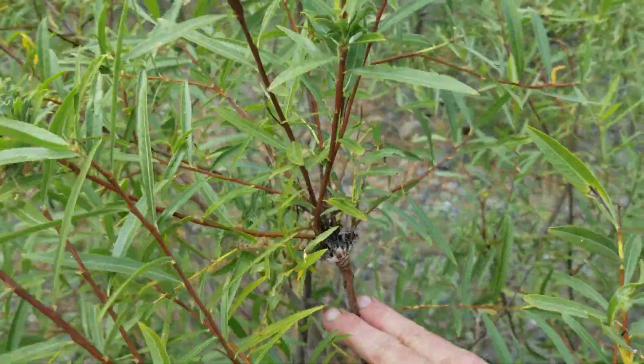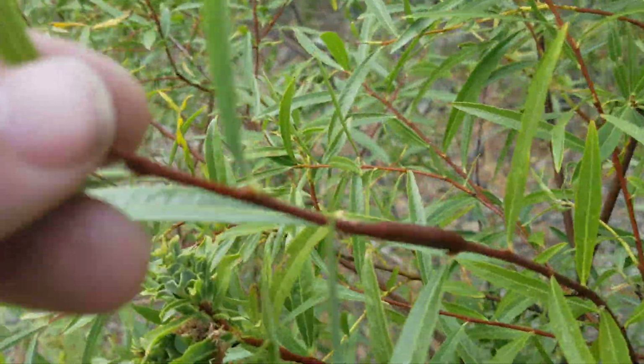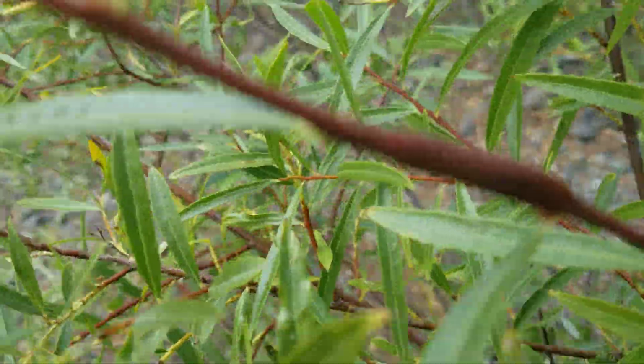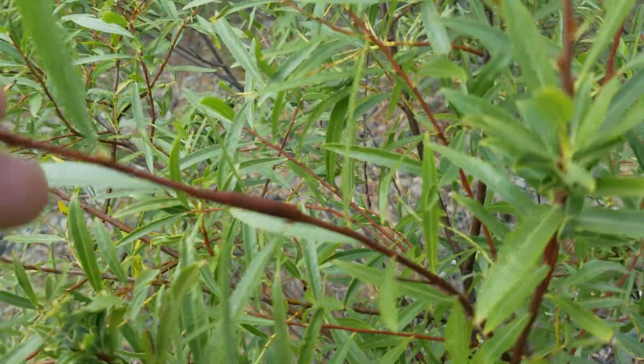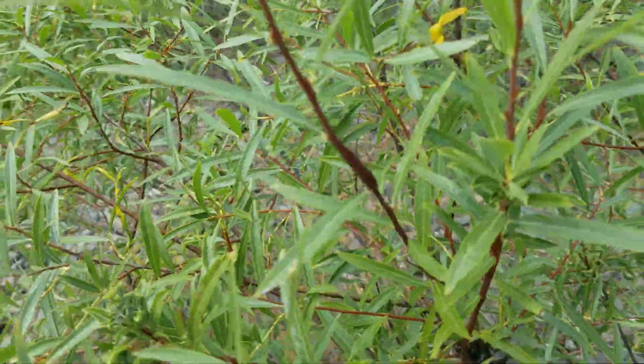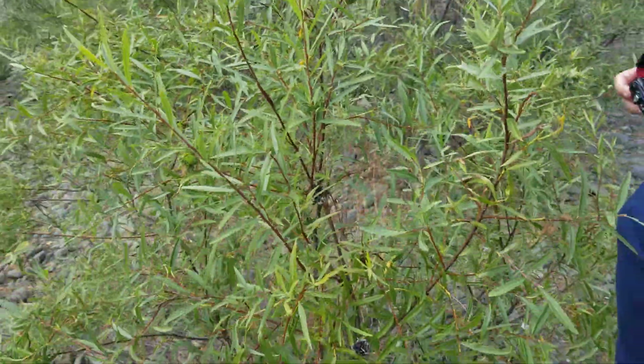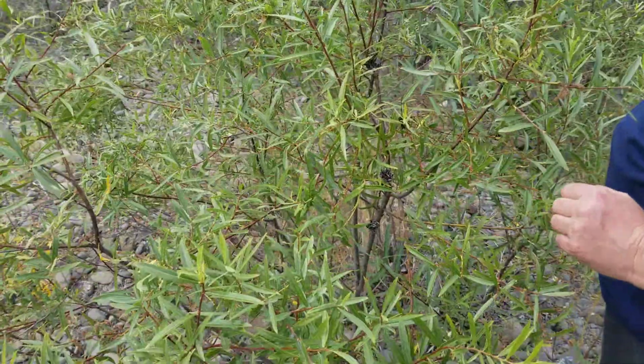Because that's creating habitat. Oh, look at, here's a swelling on the stem. There's another one. That's another type of gall right there. A willow stem gall. A young one too. And I don't know if that's a mite or a fly or what causes that one. So just here, this native plant has got so much life on it.